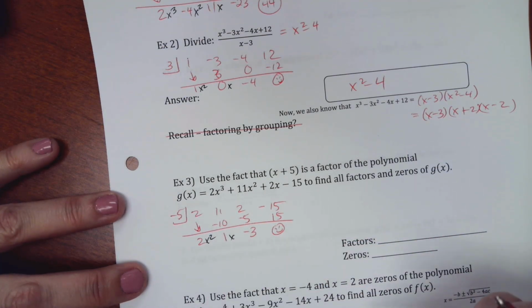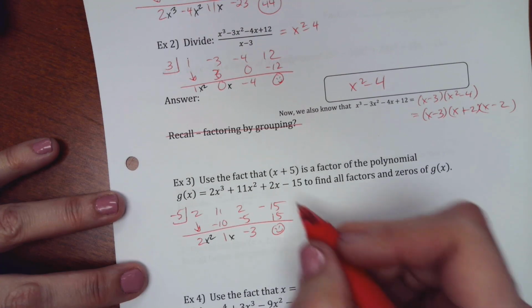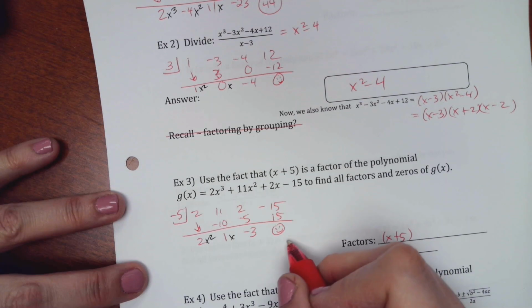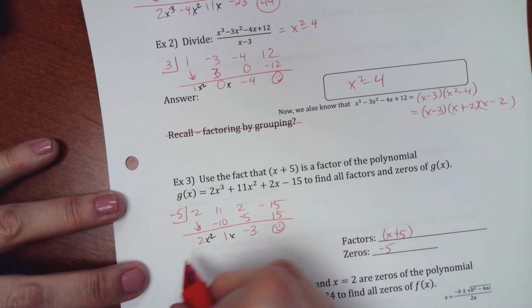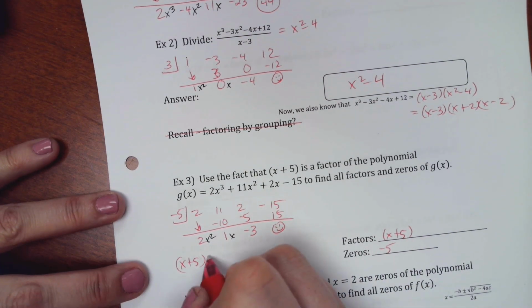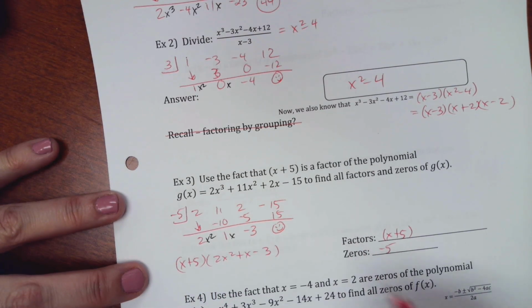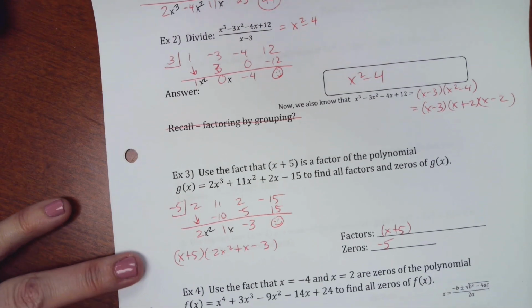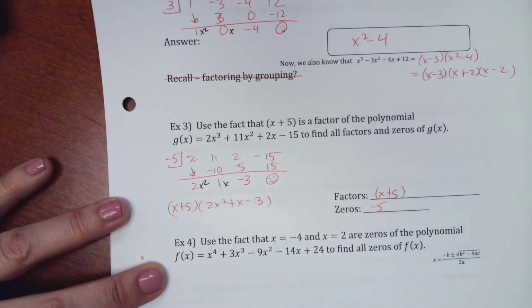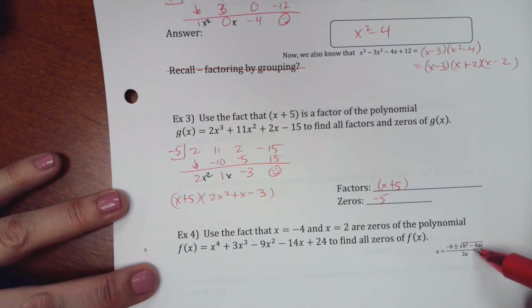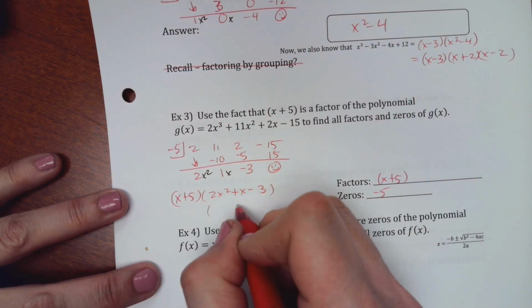So basically, I have shown that one of my factors right now is x plus 5, and one of my zeros is negative 5. We've proven that. So what we've really done, though, is we have x plus 5, and what I have left is this part, 2x squared plus x minus 3. Best case scenario is I can factor that. I can do it and break it down. If I can't factor it, I might have to use my quadratic formula over here, but this one does factor.